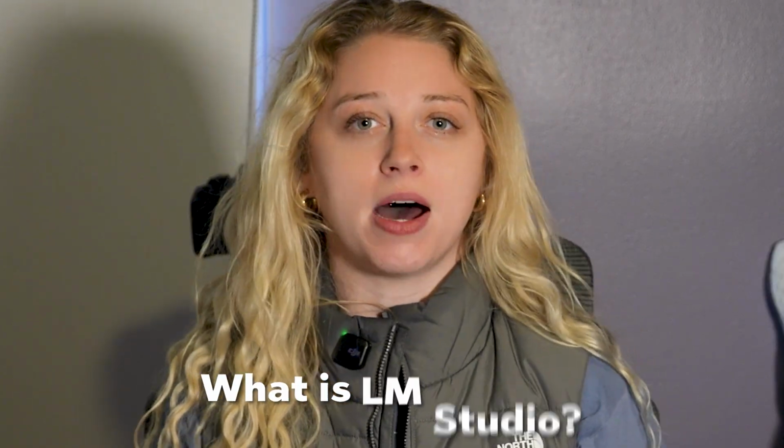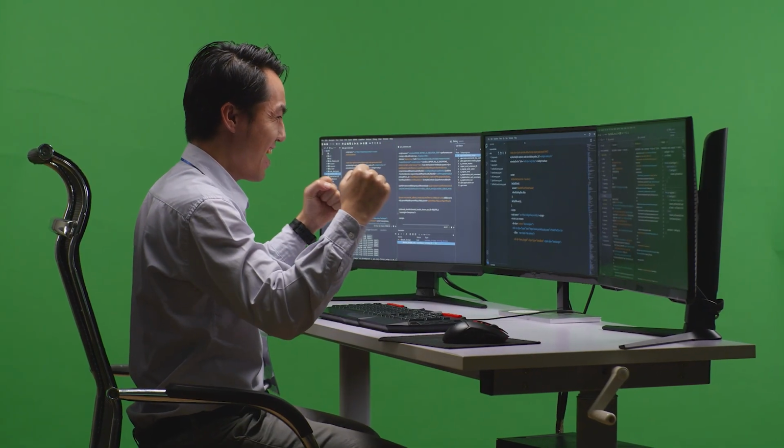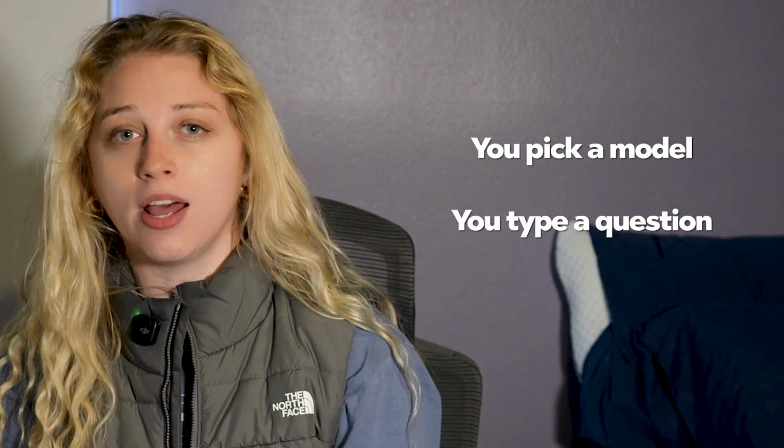The simplest way to think about it is LM Studio is a control center that lets you run AI models directly on your computer. Instead of typing a question into a website and sending it to a massive server farm somewhere else, LM Studio downloads the AI model onto your machine and runs it locally. So when you open it, you pick a model, you type a question, and you get a response. It feels sort of just like ChatGPT. But under the hood, everything that you know about ChatGPT and how AI models run is different.